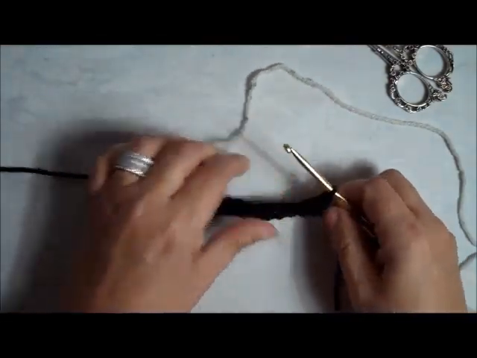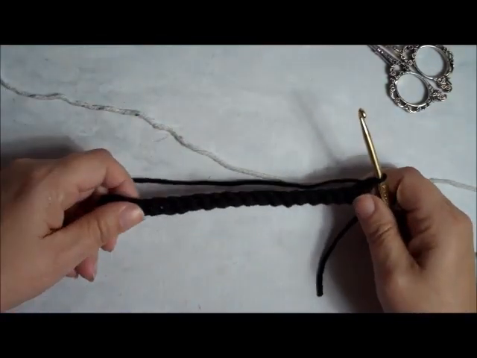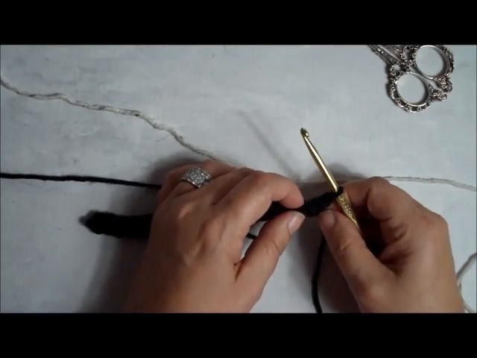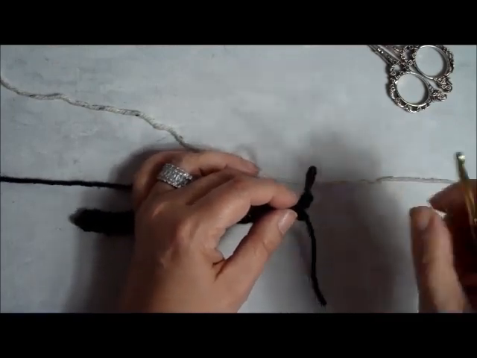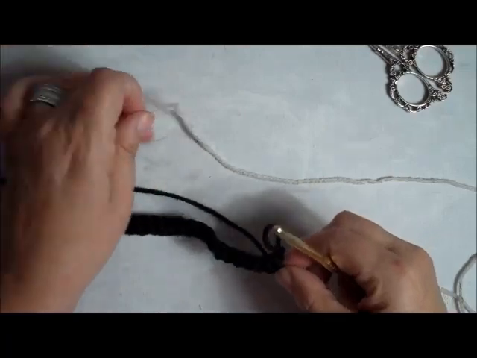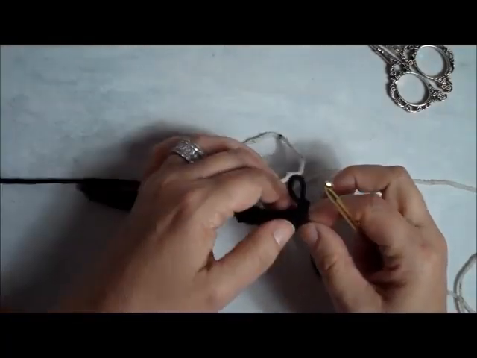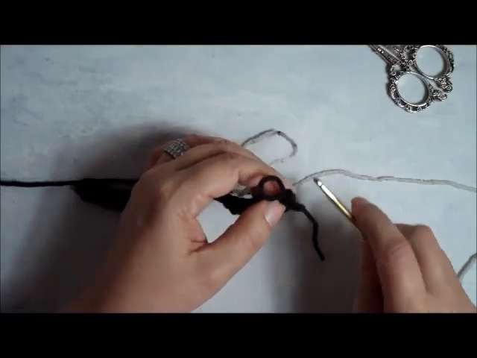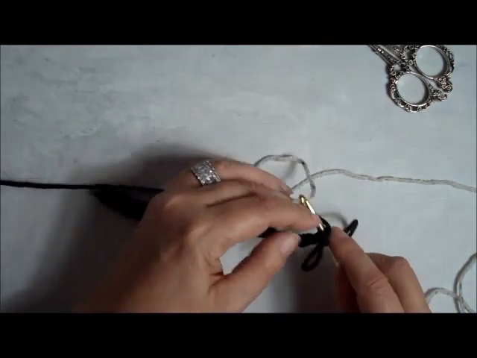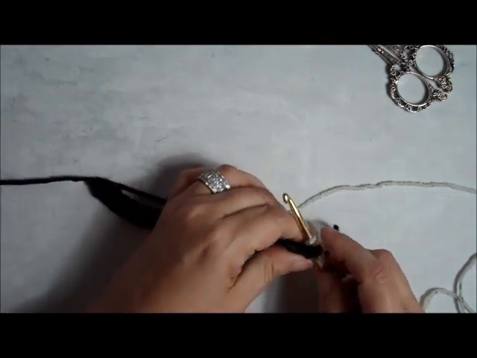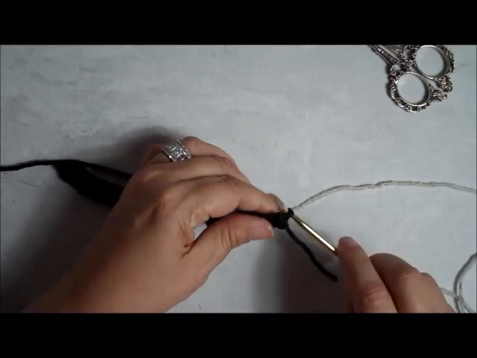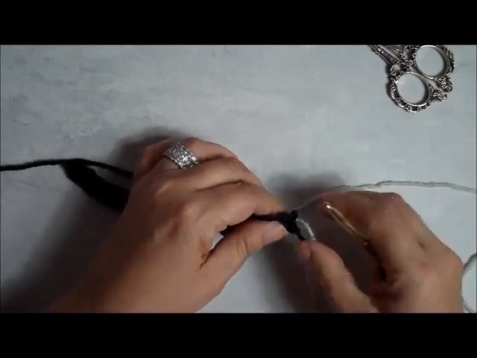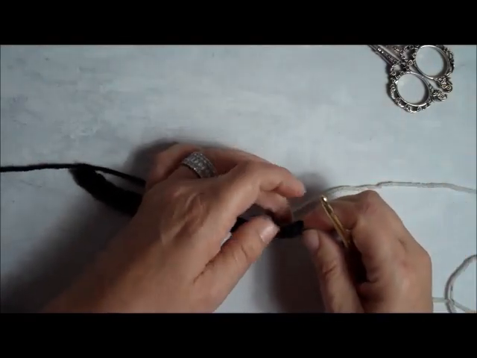All right, so I've already laid out my first row and I have chained 1. I'm just going to take my hook out for just a second here because I need to join my background color. I'm just going to do that right in the chain from when we added our first row, and just pull a loop through.